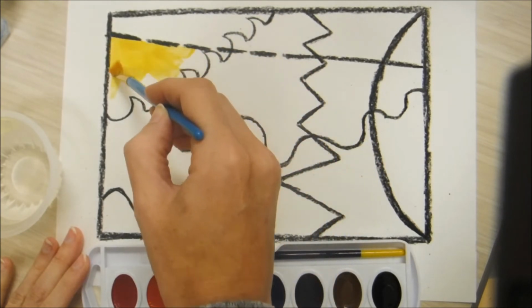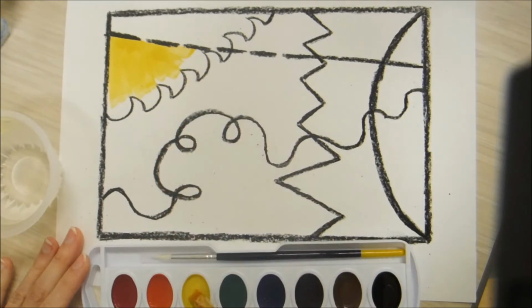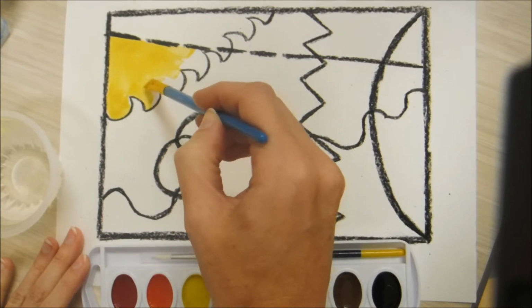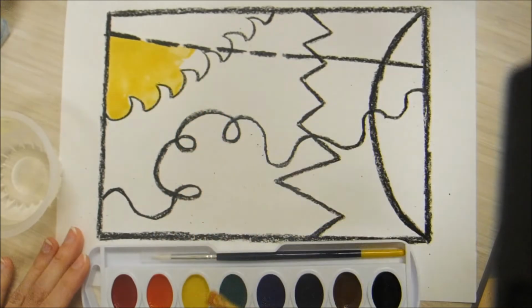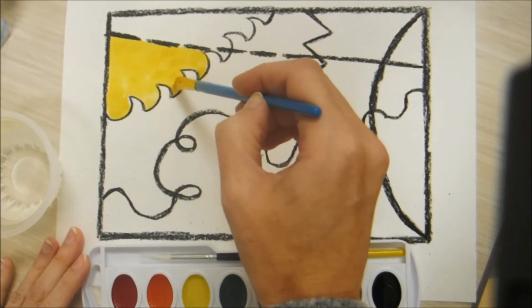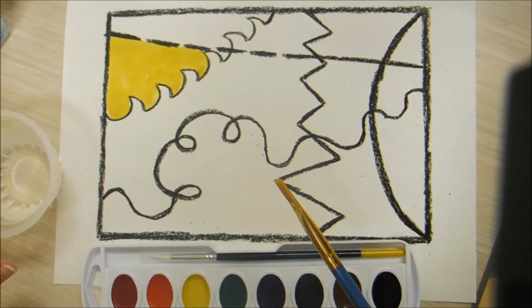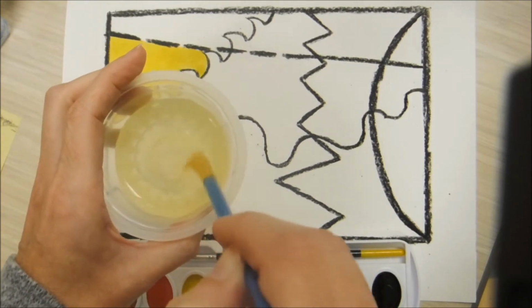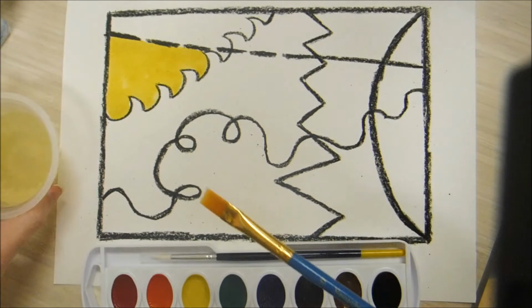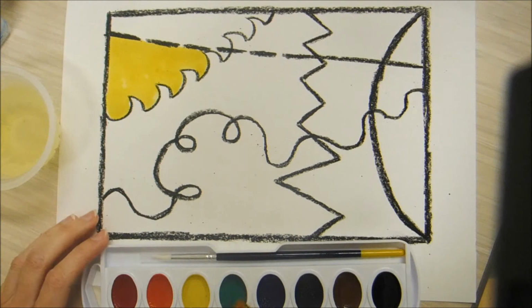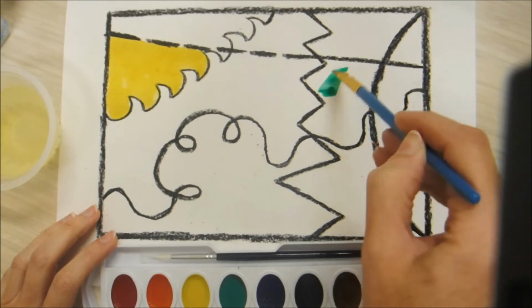Pulling the paintbrush, so pull, pull, pull, grab more. Take your time, paint inside the lines the best you can. So there is our first shape we created using the lines that we made with the crayon. Now you must rinse your paintbrush out, making sure it's nice and clean, and then you can grab a different color. So I'm going to go ahead and put a few drops of water into the green and choose the next shape. So I think I'm going to paint this one green over here.